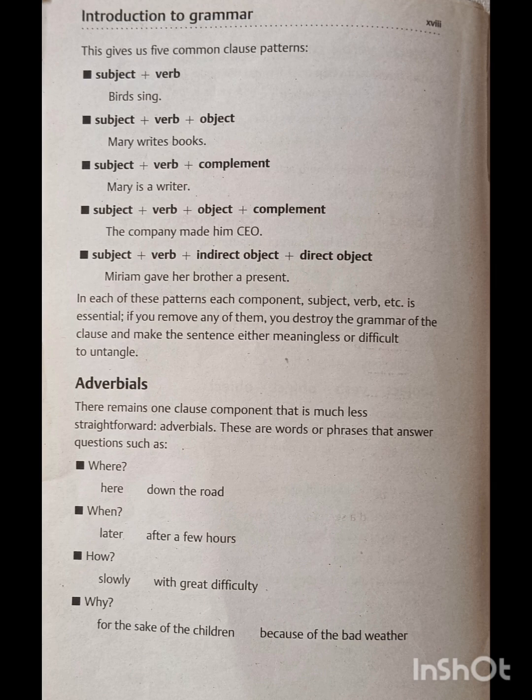When? A few hours later. Slowly, with great difficulty. Why? Because it was raining. So down the road, after a few hours, with great difficulty, and because of bad weather, forms the adverbials, because it answers specific questions like where, when, how, and why.